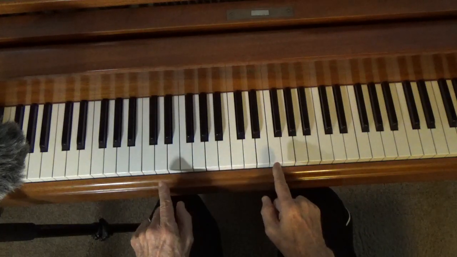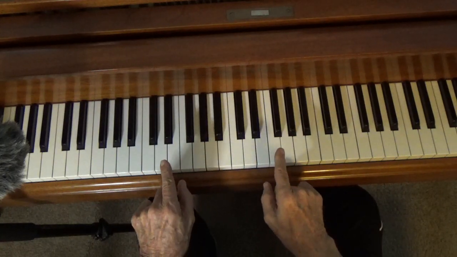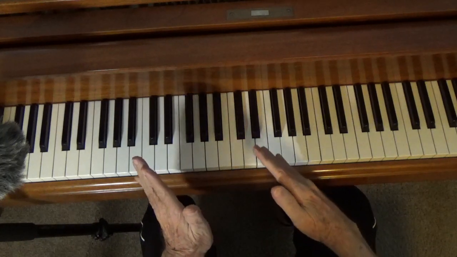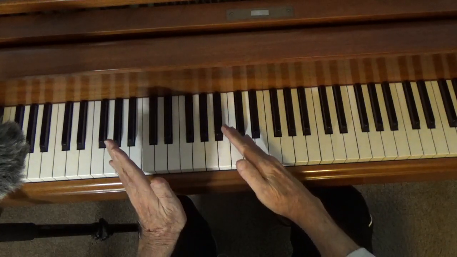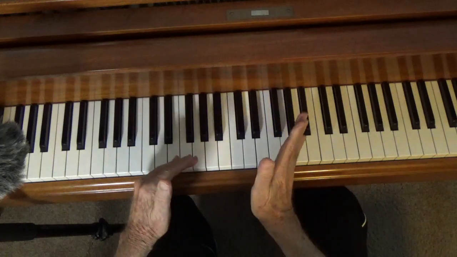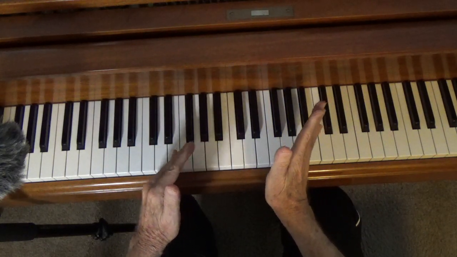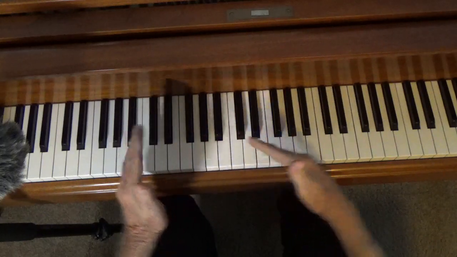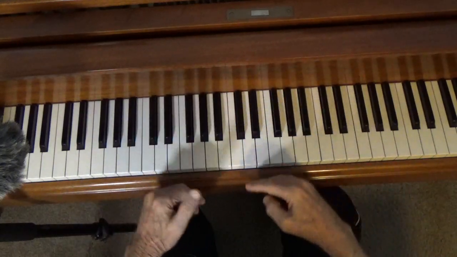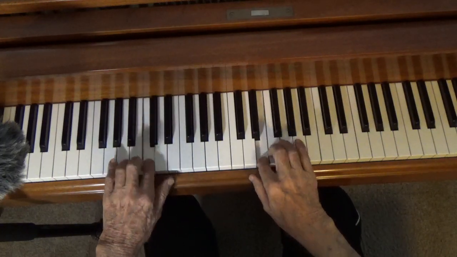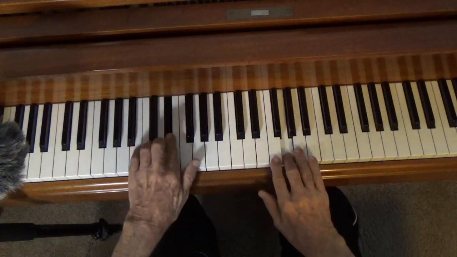I want to point out also that you've got different types of motions. You've got parallel motions. The right hand goes down, the left hand goes down. The right hand goes up, the left hand goes up. Or, it doesn't matter, but they follow in the same direction. Or, contrary motion. So we have that, or what was it?